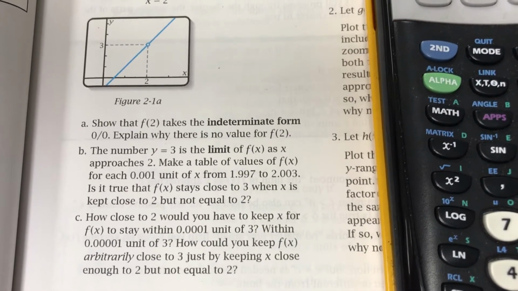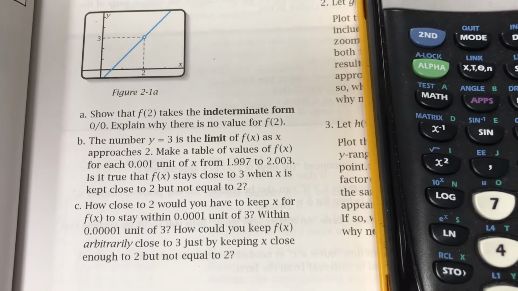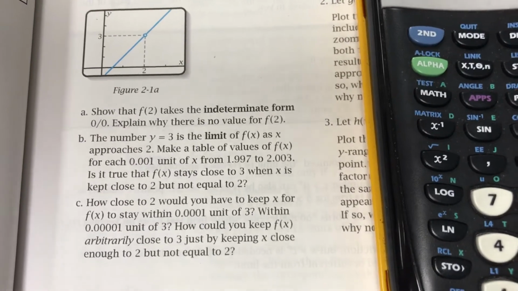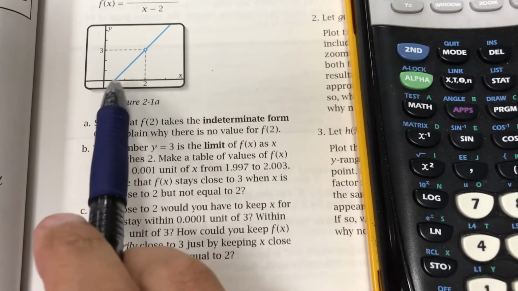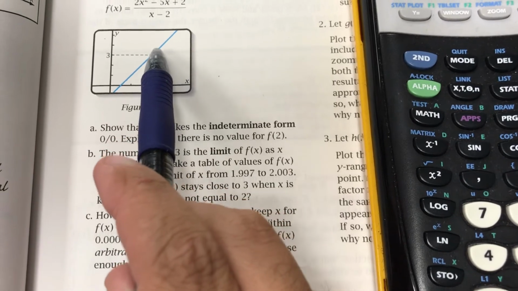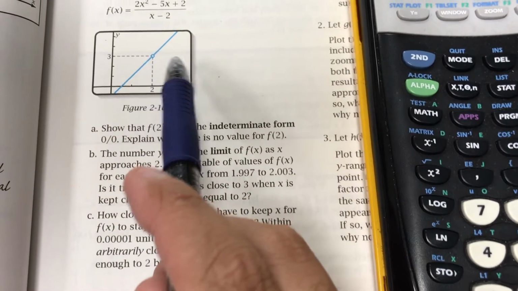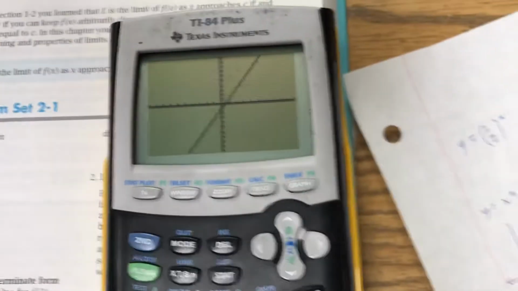Now when we talk about a limit, we're talking about the y value, the output value that a function approaches as you get close to a certain x value. And you see that we get very close to a y value of 3 as we approach 2 coming from the left, and we get really close to a y value of 3 as we approach 2 coming from the right as well.